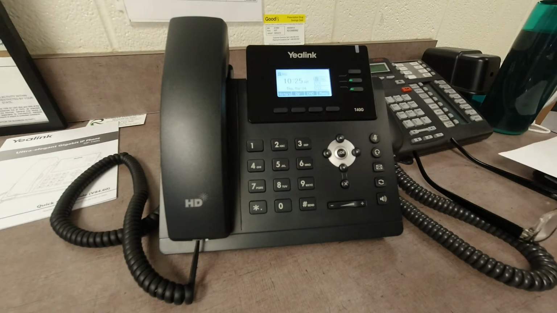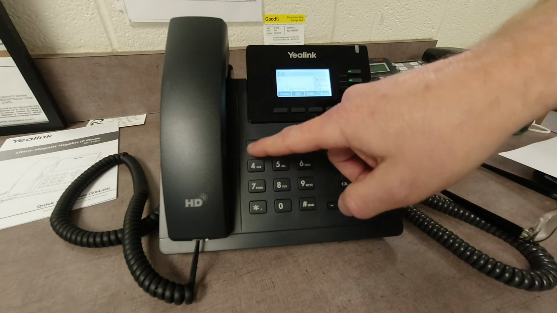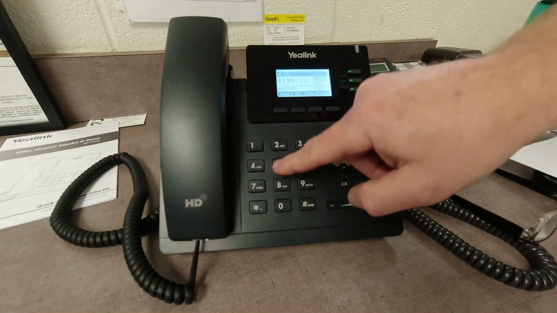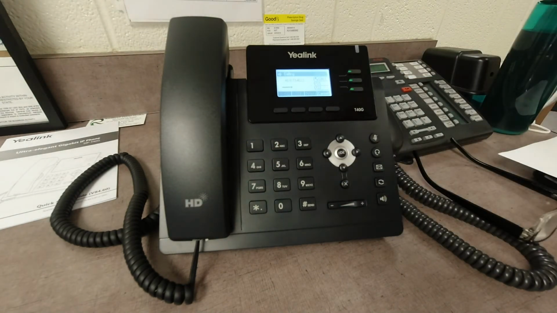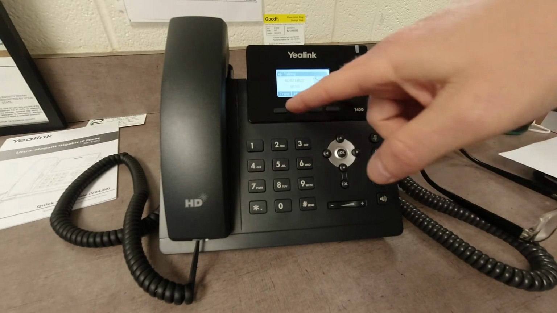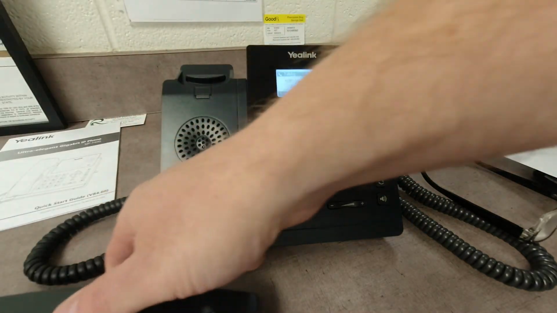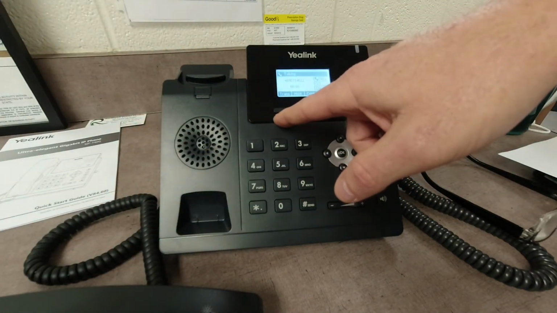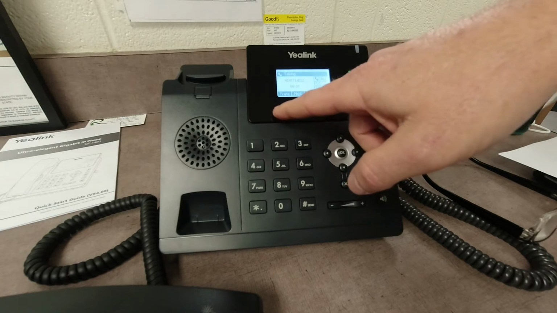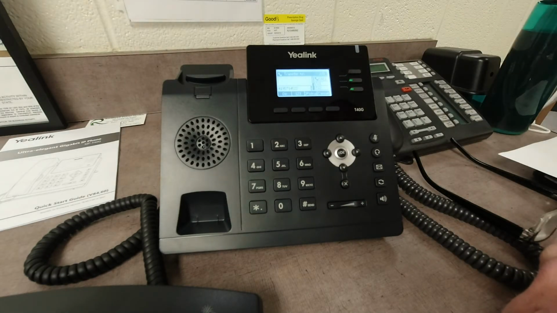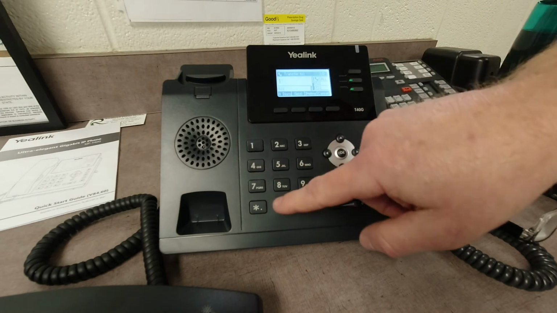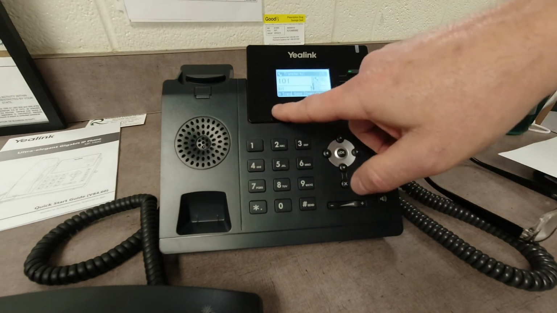To transfer a call to another extension, if I'm talking to someone on an outside line, I'm going to call out again. You'll notice that transfer is underneath the display right here. You press transfer, and then you dial the 3-digit extension number. And then you hit transfer again.